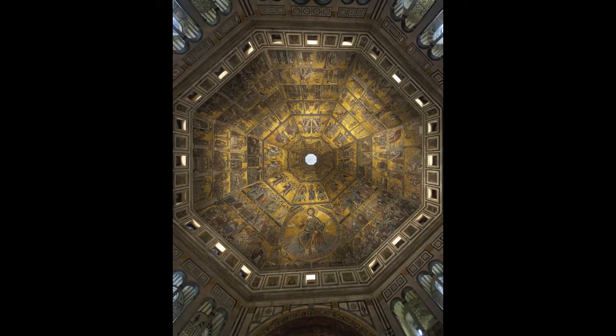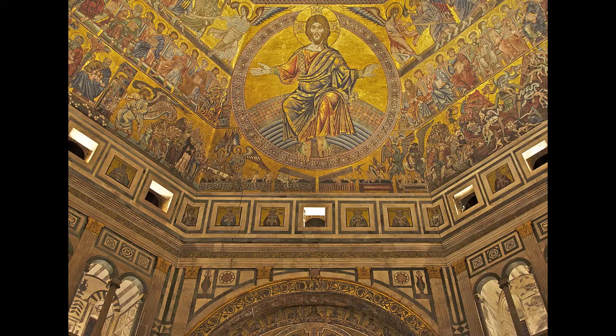We see this, for example, in the mosaic ceiling of the Florence Baptistry, which dates from around the second half of the 13th century. In this mosaic, Christ is seated in glory. He steps out of a circle, which may represent the realm of heaven, and into the viewer's own space. This mosaic impresses the viewer with the prospect of Christ's imminent return and judgment.